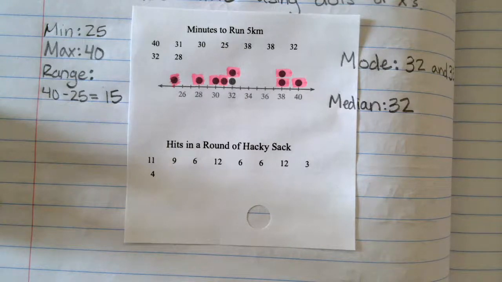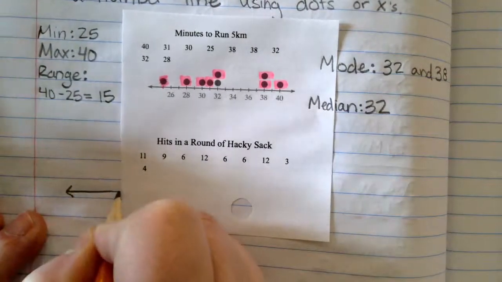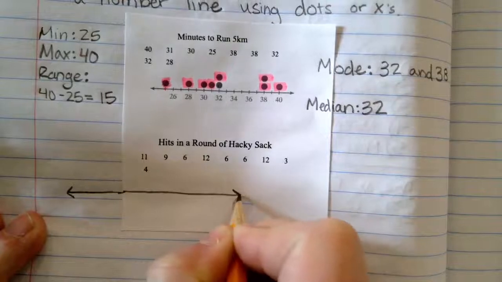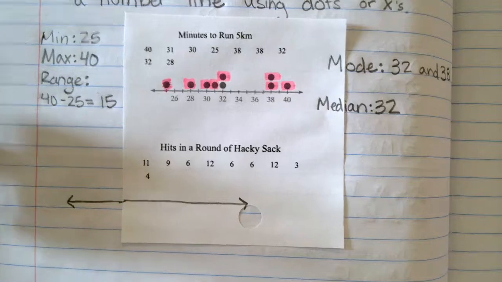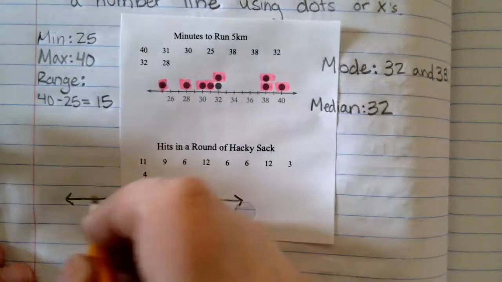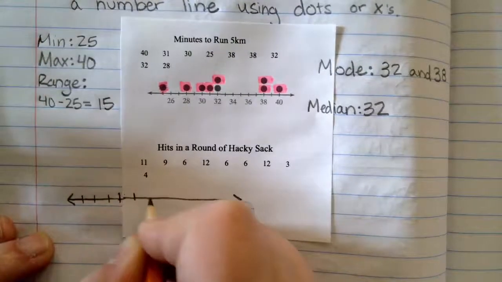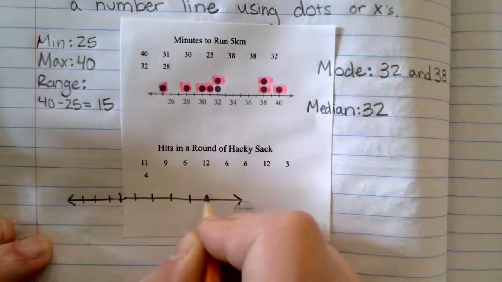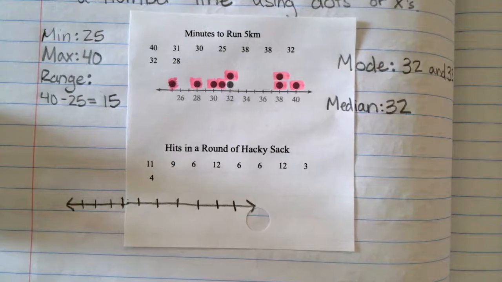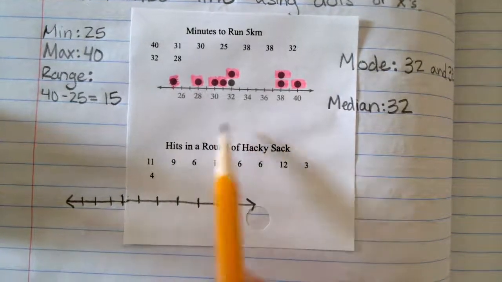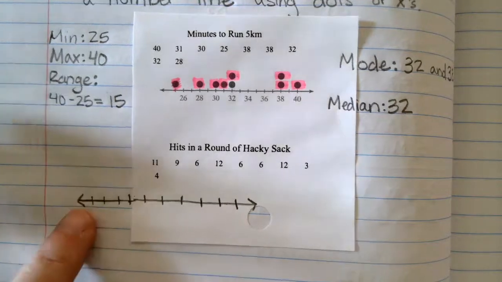I have a weird hole in the middle of mine. Some of you might also have that weird hole. Try and just get it so it's not there. All right, and 4, 5, 6, 7, 8, 9, 10, 11, 12. If you have yours spread out enough, you can label every tick mark, or you can do what they did up here where they labeled every other tick mark. It's still counted by ones, but they just did 3, 4, 5, 6, 7. If you have yours spread out, you can just label every one though.